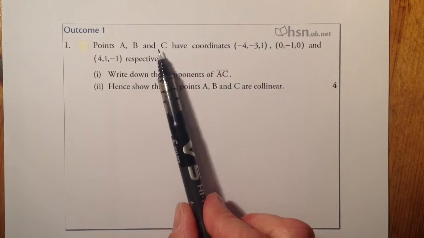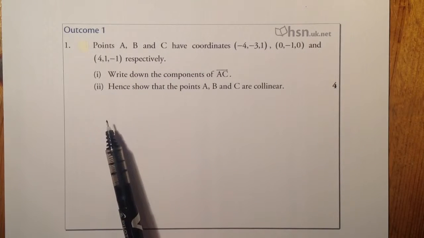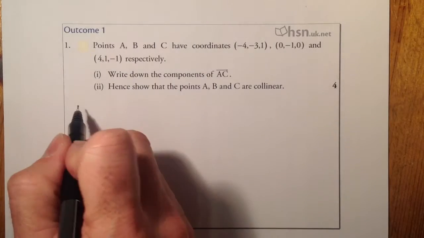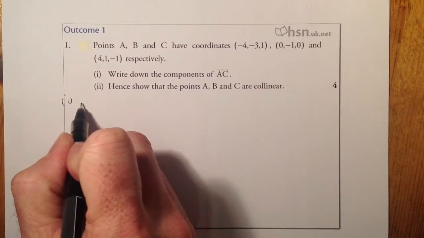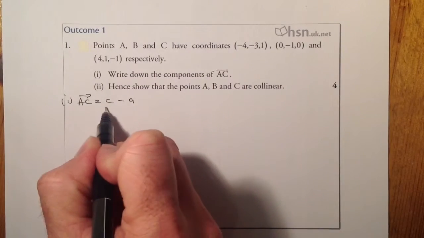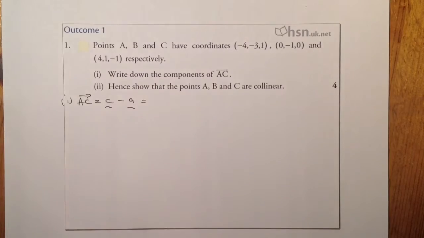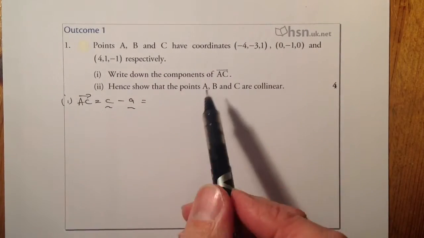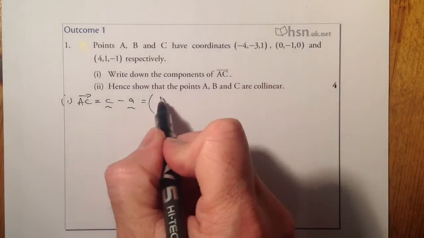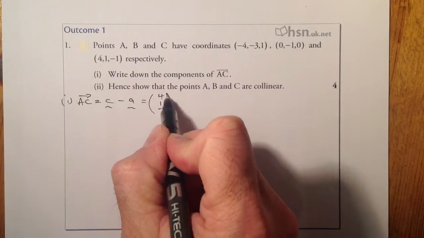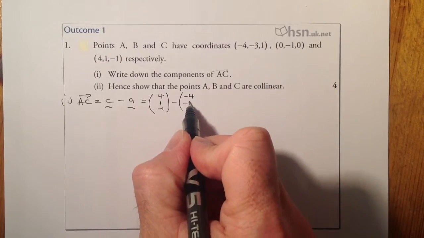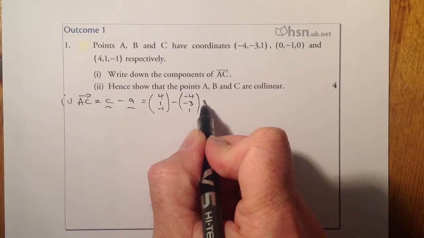So points A, B and C have these coordinates, and what we have to do first of all is write down the components of AC. So let's go ahead and do that one. Vector AC is going to be C minus A. When I look at the position vectors, I'm just going to change the coordinates into column vectors. So C is going to be 4, 1, minus 1. And I'm going to subtract from that A, which is minus 4, minus 3, 1.